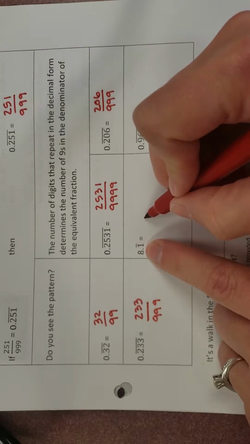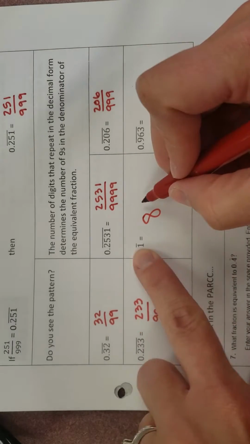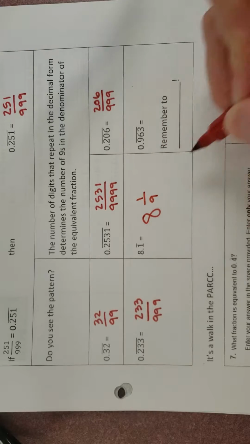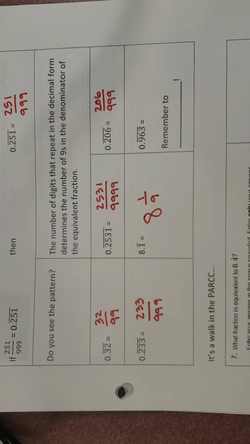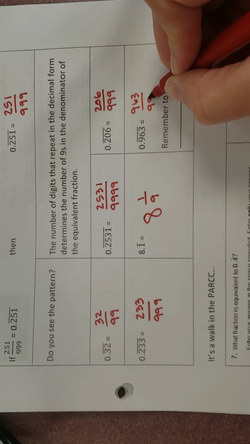When you have a whole number, bring it out front like this, and the only thing that repeats, of course, is this decimal. So we write it like that.